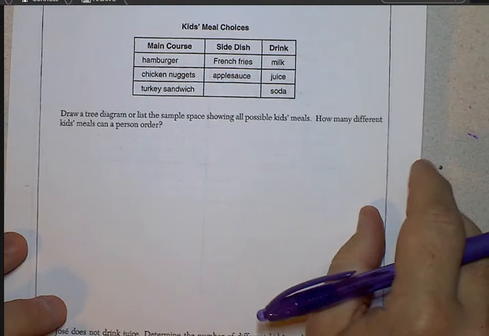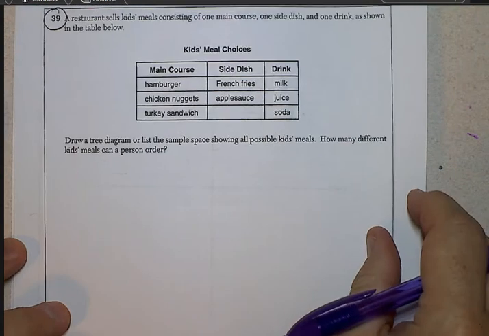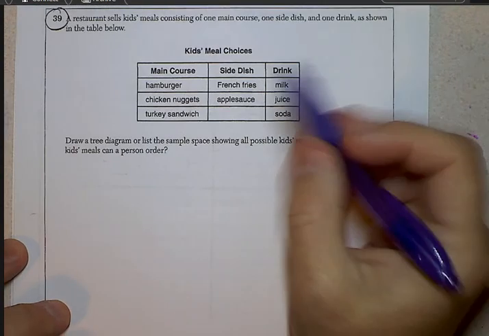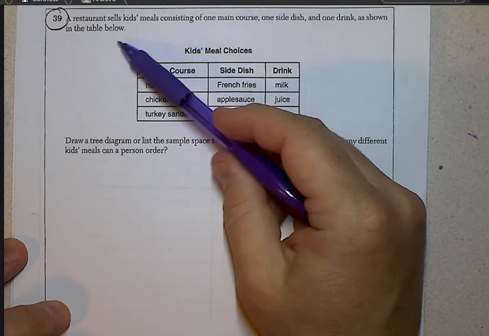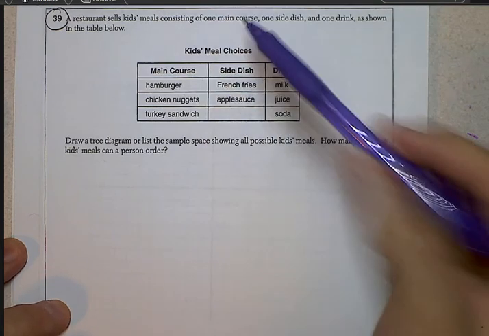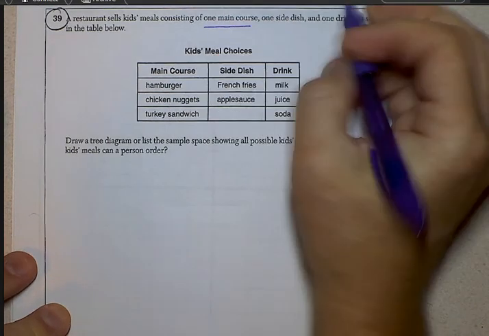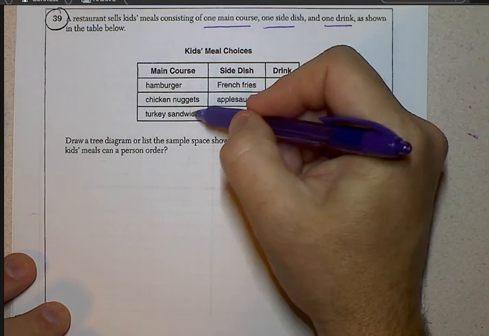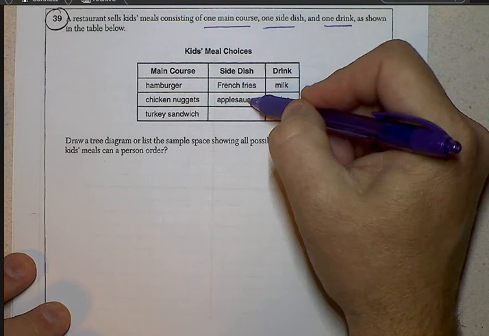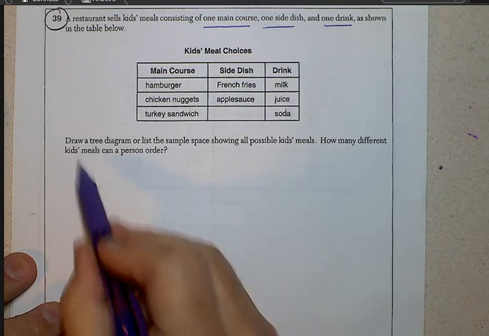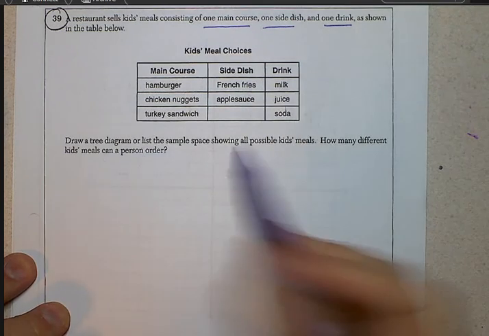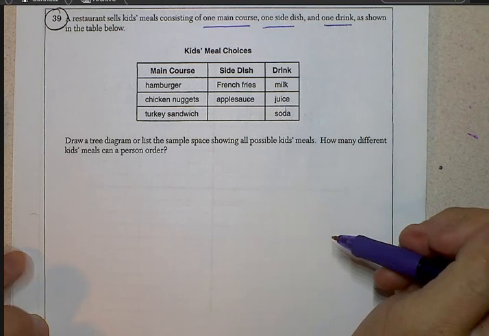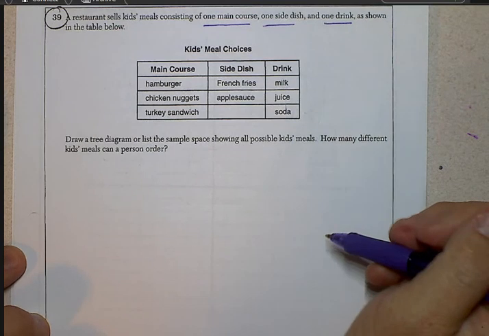All right. Probability question. This is kind of a review. I'm going back. They give you a restaurant that sells kids meals consisting of one main. So we want one main course, one side dish, one drink. So we have a choice of 3 main courses, 2 side dishes, and 3 drinks. It says draw a tree diagram or list the sample space. Well, we're going to do both, just as a reminder of how to do this question.